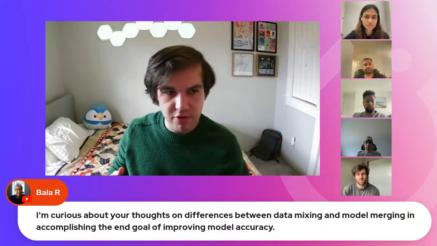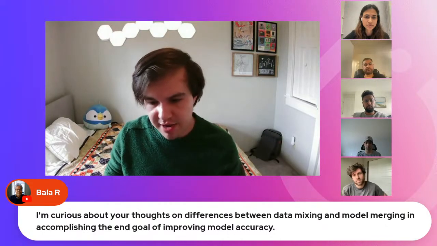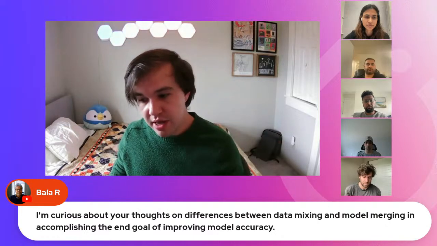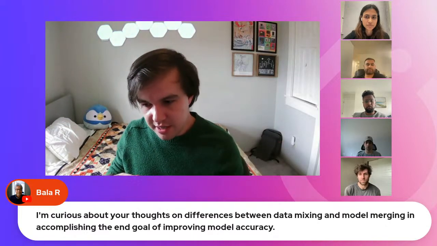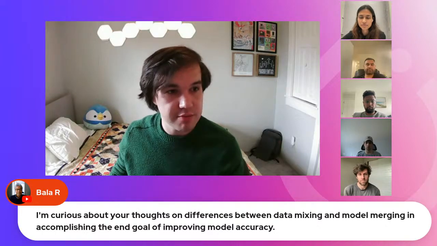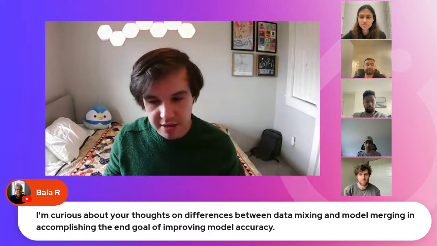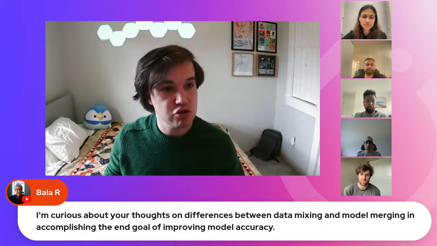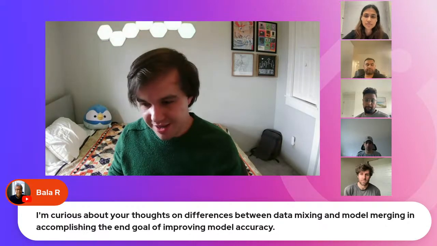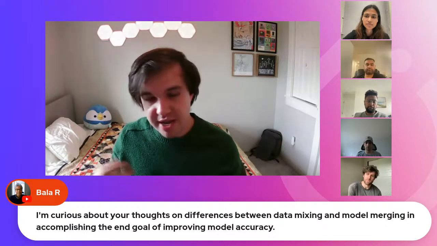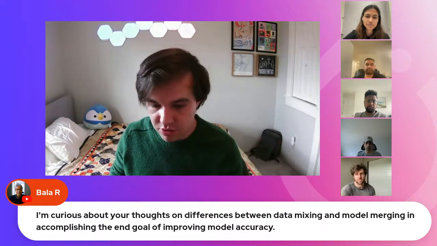It might be because they're in different formats. It might be because maybe you haven't balanced things quite well. And instead of trying to perfect your mix, just training separate models and then merging them back together can sometimes be a much simpler and much more effective way of controlling that capabilities mixing, rather than trying to create one big singular data set.